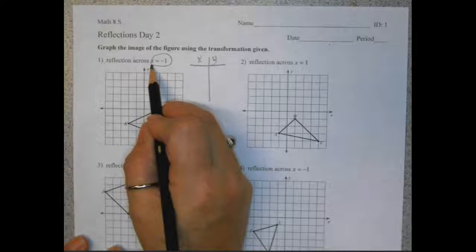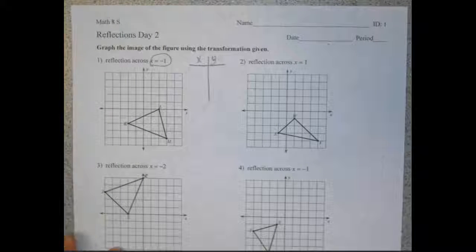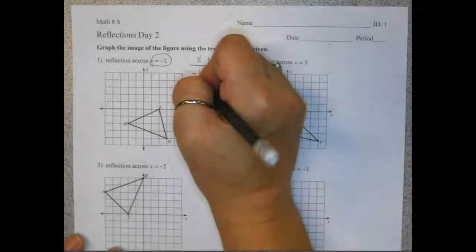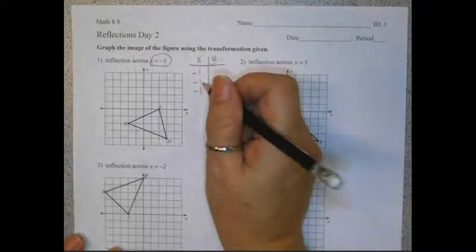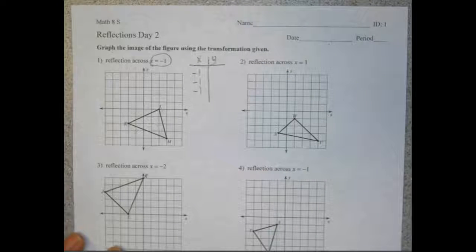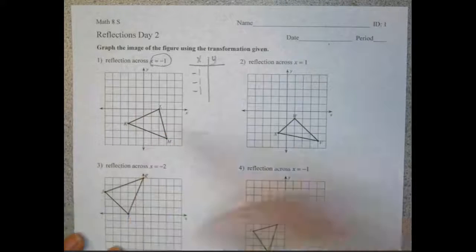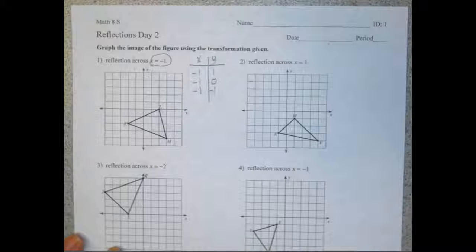So again, it tells me that x is equal to -1. That means x is always going to be -1 on this line of reflection. So I'm going to write -1 3 times because that's going to give me 3 really good points that I'm going to be able to plot to find my line of reflection. Okay. So when I'm reflecting, I want to have 3 really good points that are going to help me. I just want to use 3 very simple numbers that I know will be on every graph that I use. So I'm going to use 1, 0, and -1. I'm always going to use 1, 0, and -1.